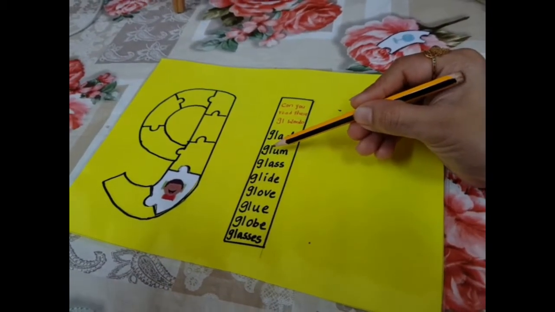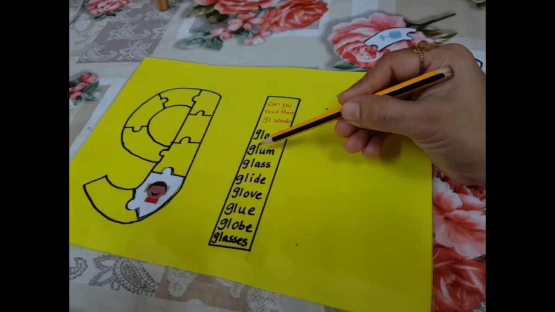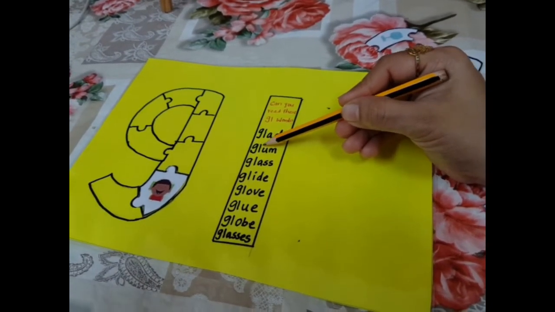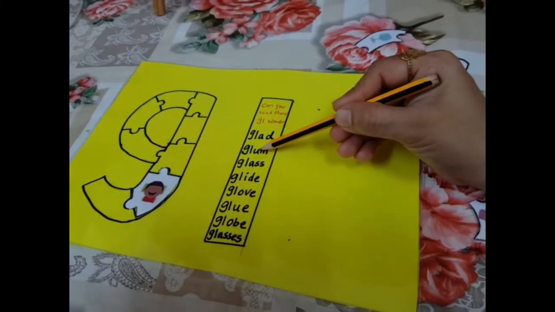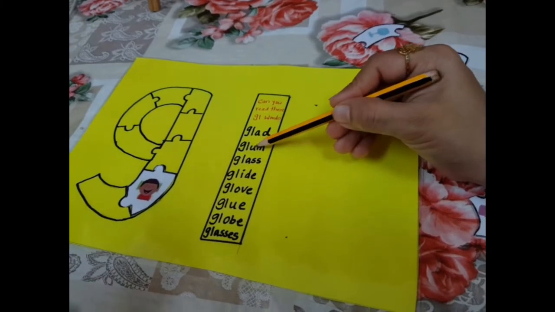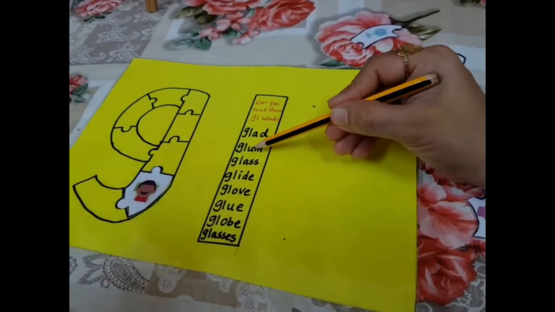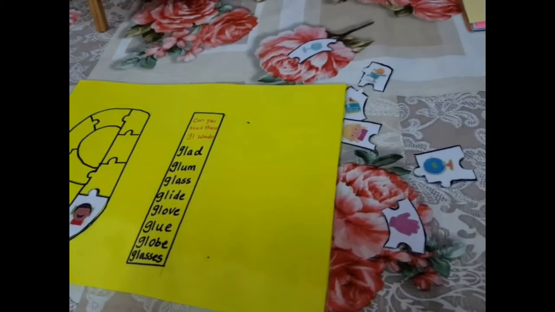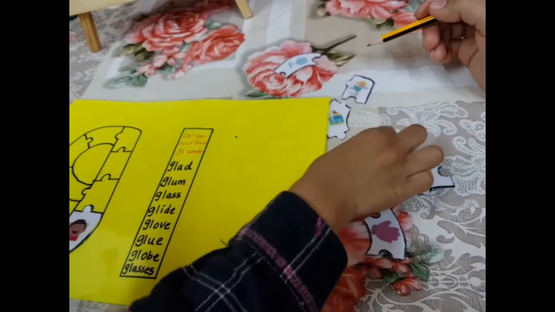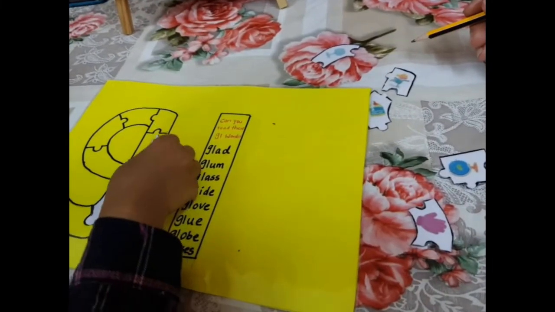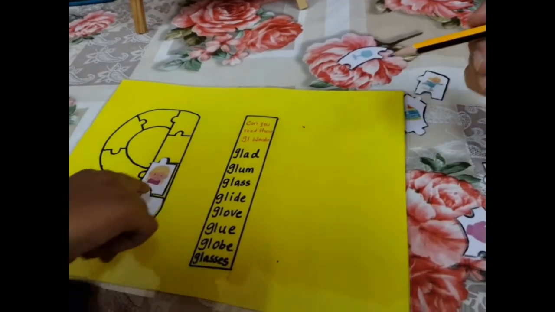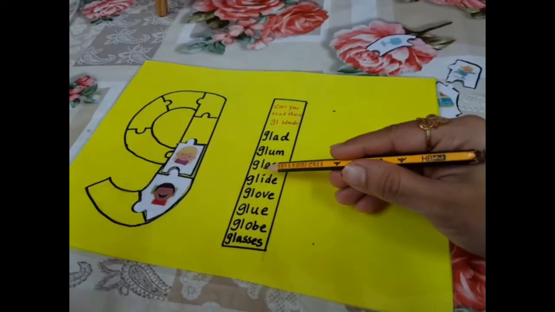What is the sound of GL now? G. The G makes the sound G and the sound of L, L. And the sound of U, A. And the sound of M. GLUM, glum. Glum means unhappy. Unhappy, the opposite of happy. Yes, unhappy, sad, glum.